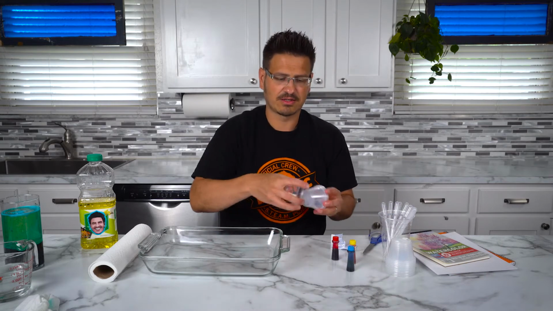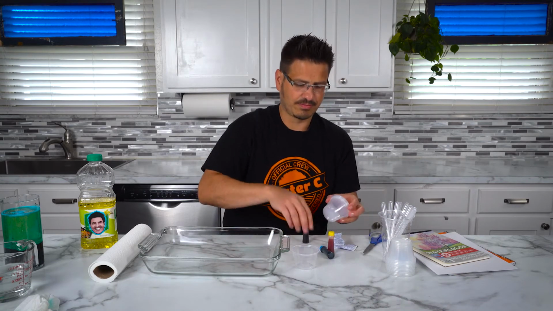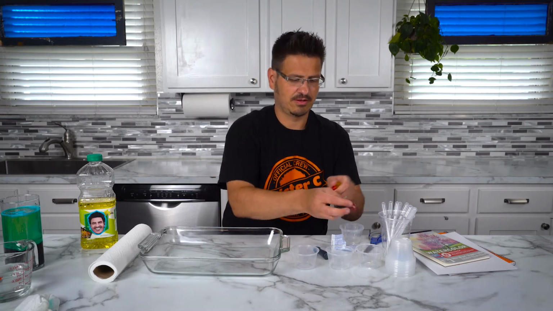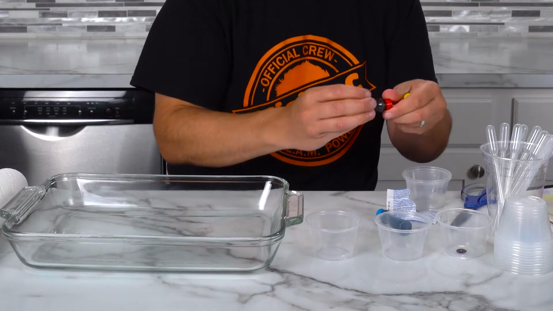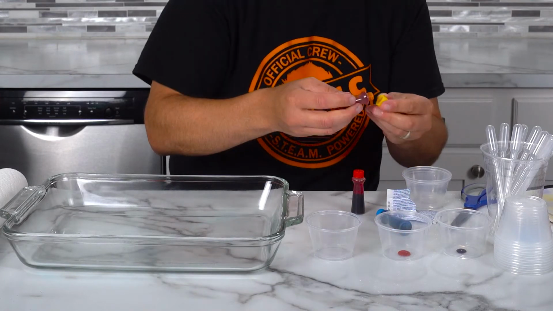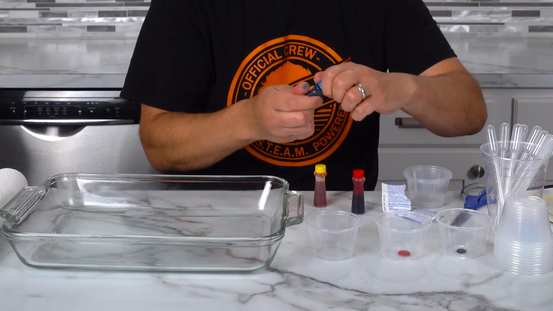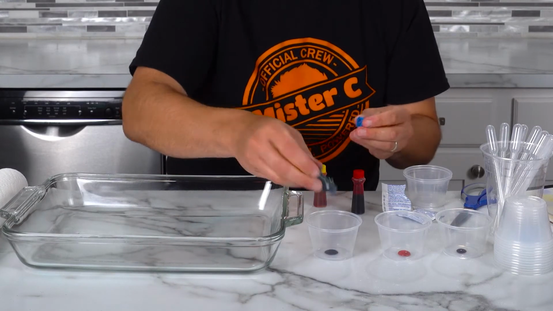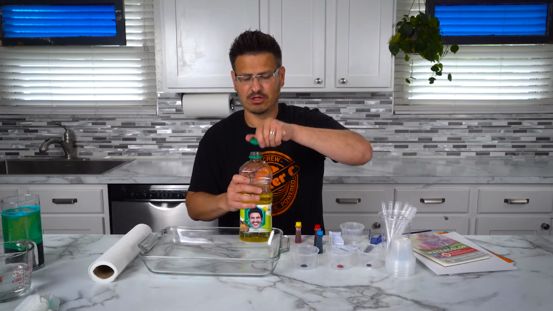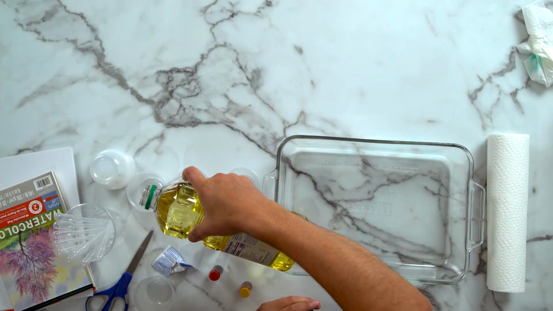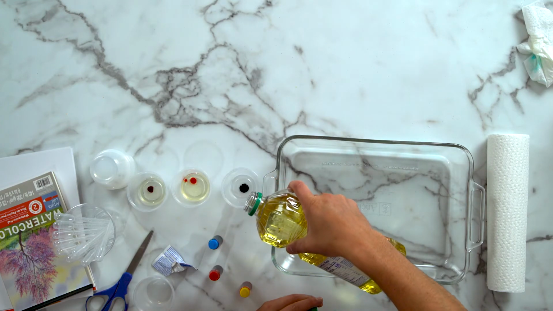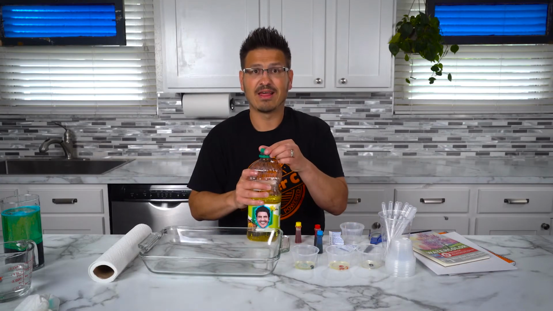But first, we're gonna make our colors. So we're gonna start with our primary colors. So we've got red, yellow, and blue. Now what we're going to do is we're going to add just the smallest amount of oil to our containers so that we get that. Oh, guess what? It's not mixing. They don't want to mix.